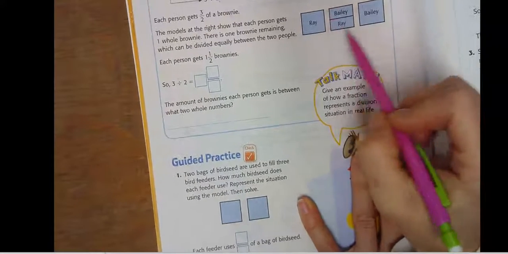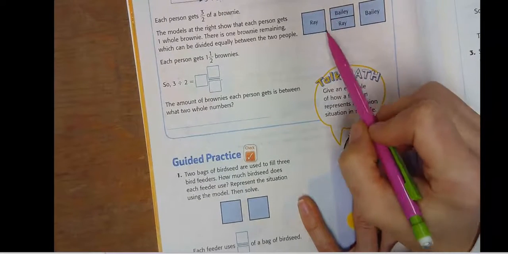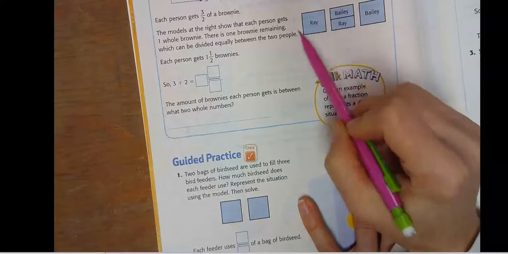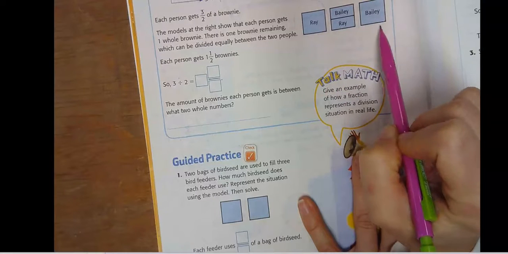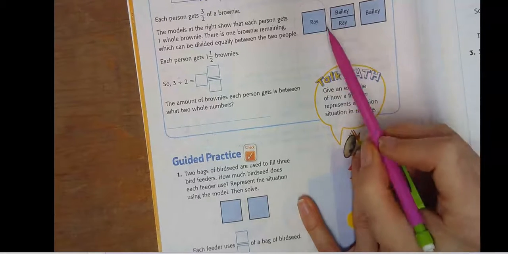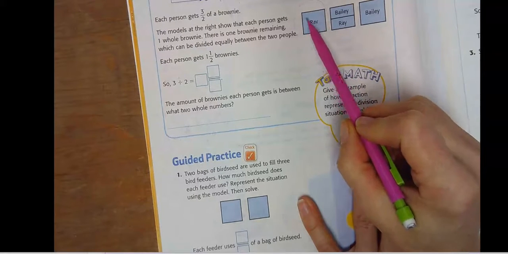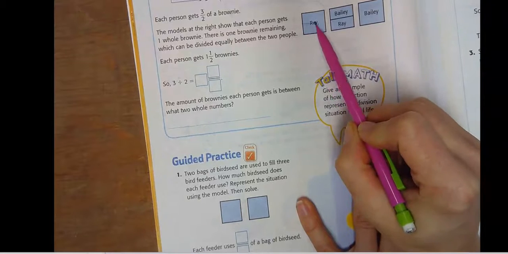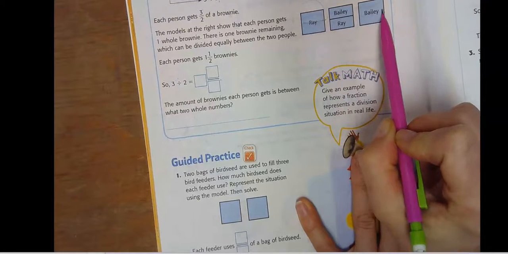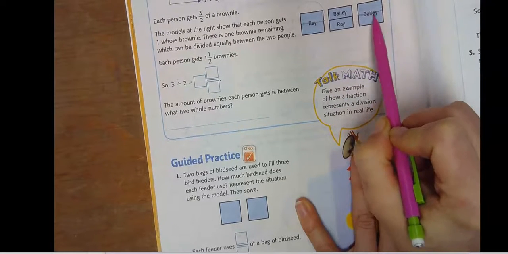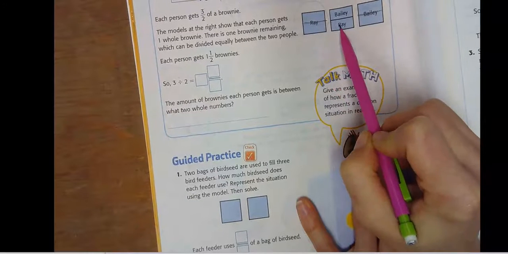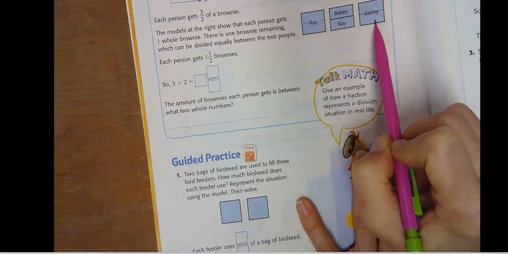Now, I don't like their model very well, but okay, let's go with it. We've got our 3 brownies. To really show that each person gets 3/2, you would need to take Ray's and split it in half, and Bailey's and split it in half. 1/2, 2/2, 3/2 for Ray. 1/2, 2/2, 3/2 for Bailey.